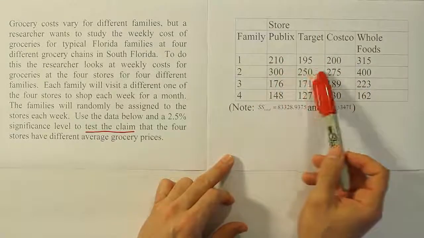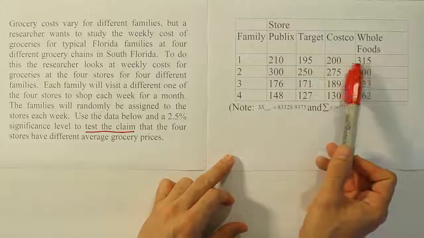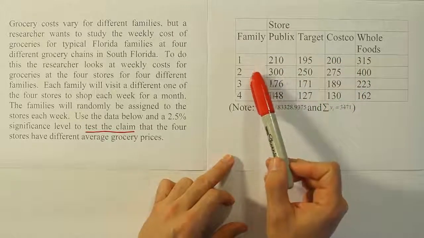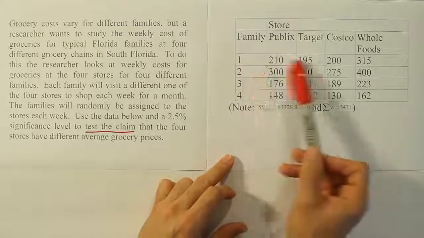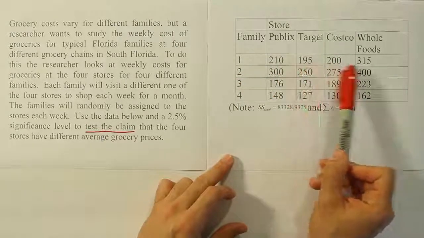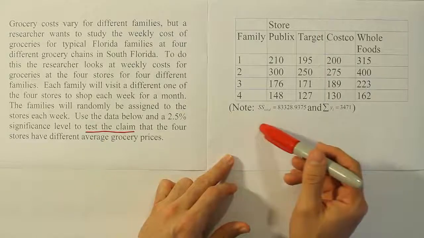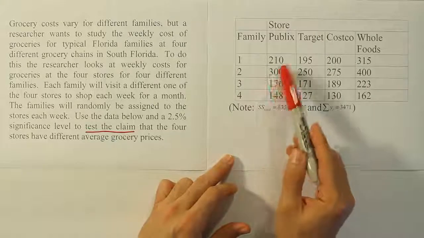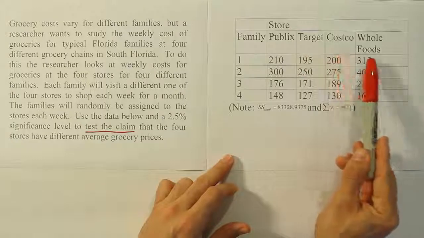And so that's the idea of the problem, to focus on the stores and their prices and not so much the difference between the families. So we're going to try to block out the effect that the families introduce in the problem in order to focus our attention on what happens with stores. So it's a randomized block design where the families are our blocks and the treatments are our different stores.